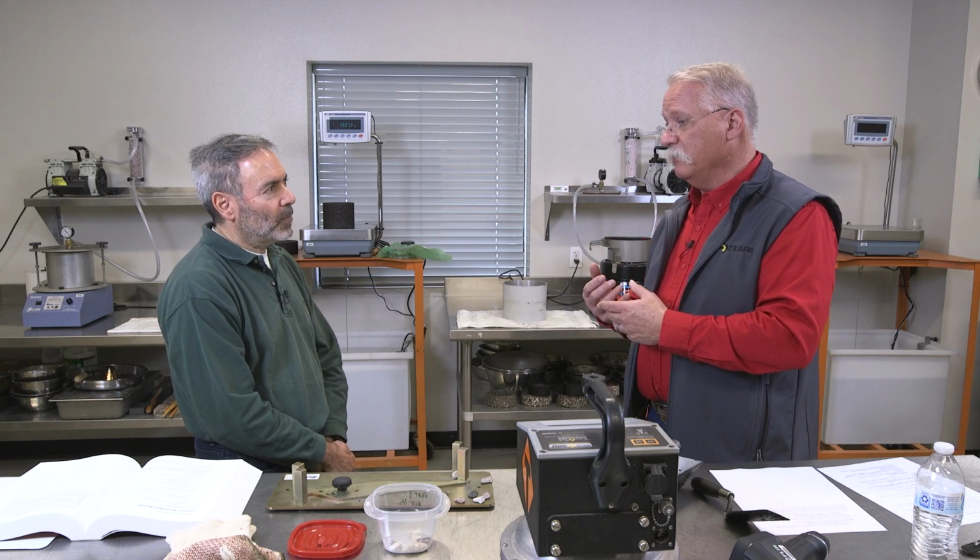It may be trimmed in the field or it may be sent back to the lab. But then we also got to talk about, well, what's happening when it gets out of my hands? Custody. Right, chain of custody.